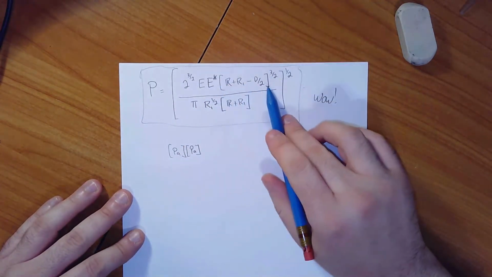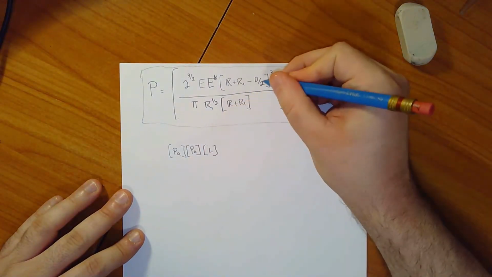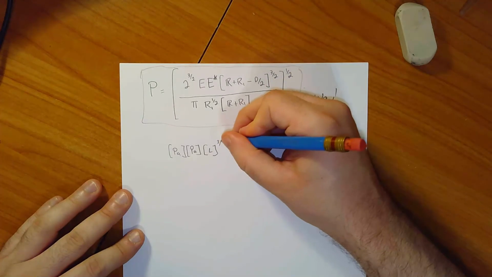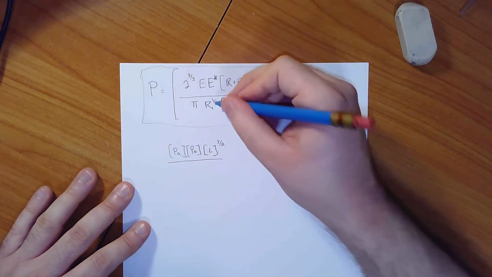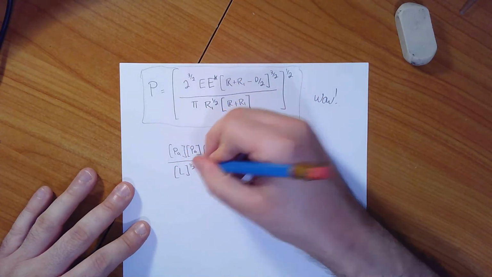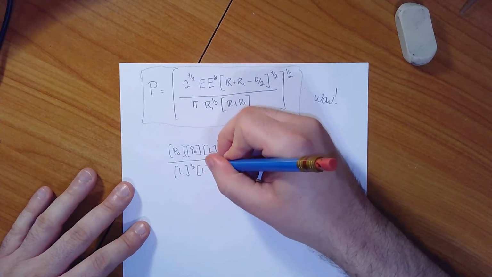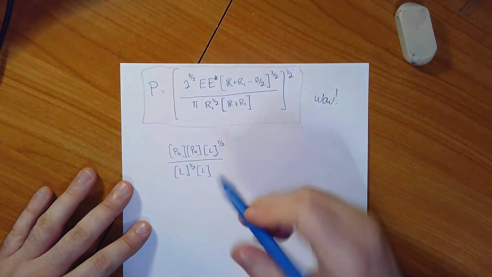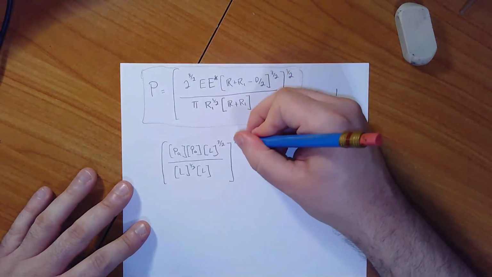The units of this guy are all going to be a length, and that length is going to be raised to the 3/2 power. And then in the denominator, I'm going to have a length raised to the 1/2 power, that's this guy, and then multiplied by another length. Okay, and the whole thing is raised to the 1/2 power.